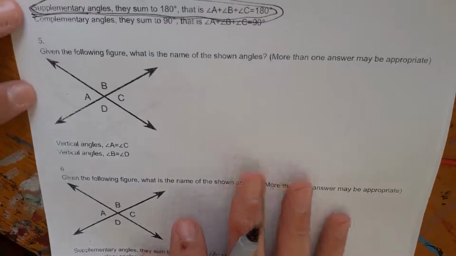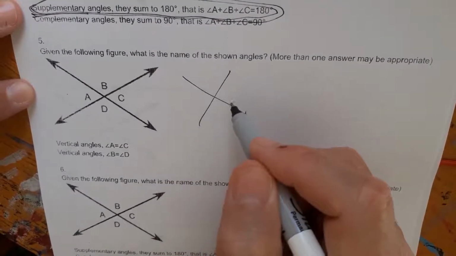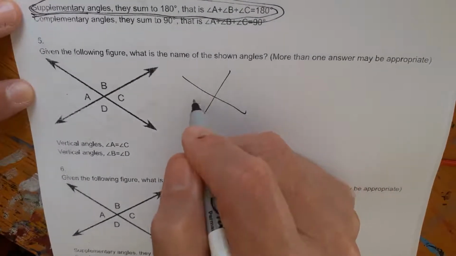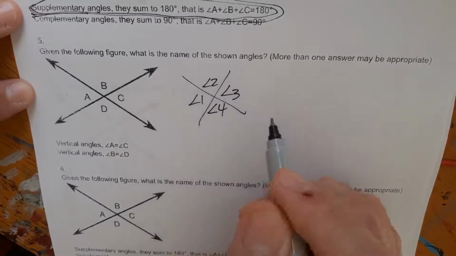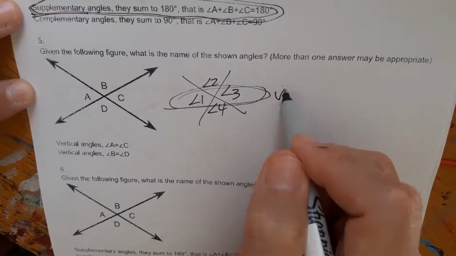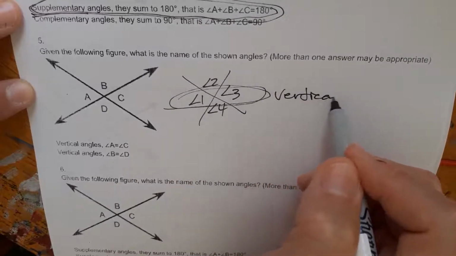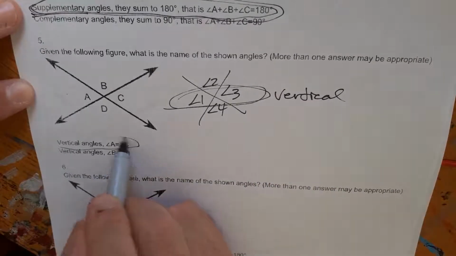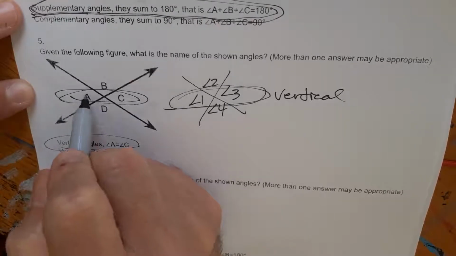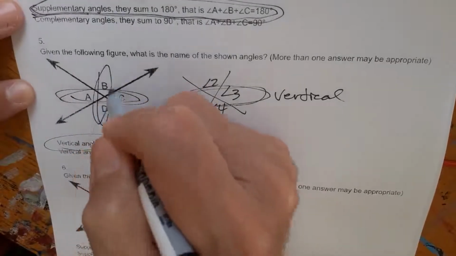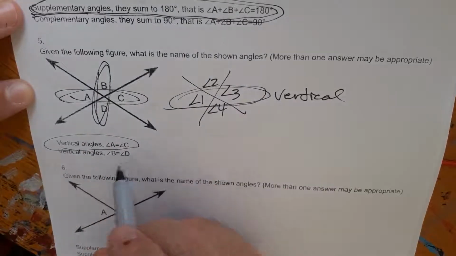All right, let's look at this one. Anytime we draw two lines that intersect or segments that intersect, we create angle 1, angle 2, angle 3, and angle 4. We love these because these here are called vertical, and vertical angles are equal. So they're going to say here, vertical angles A equals C. These are across from each other. Angle A equals angle C, true. And these are across from each other. Angle B equals angle D.